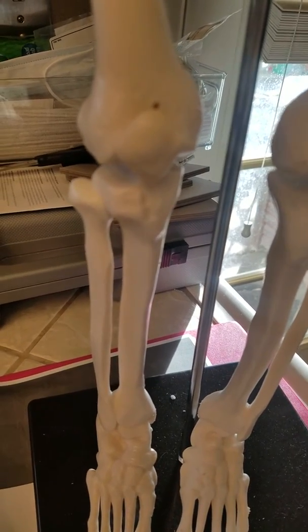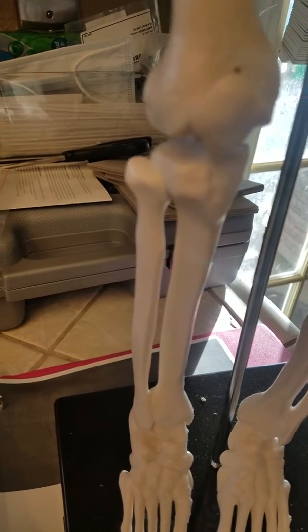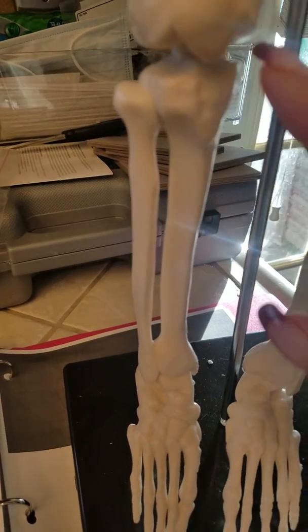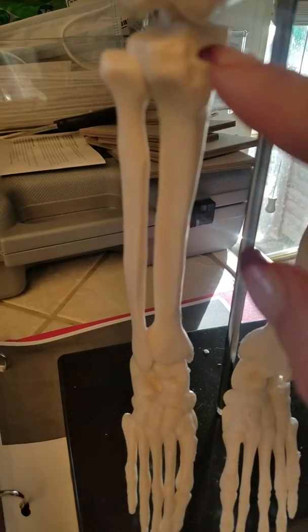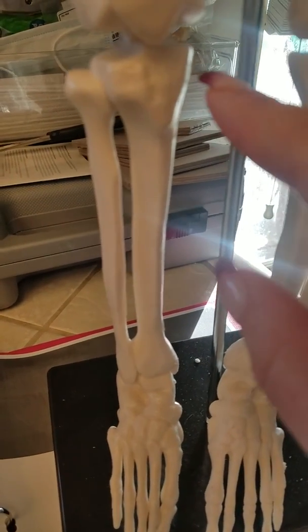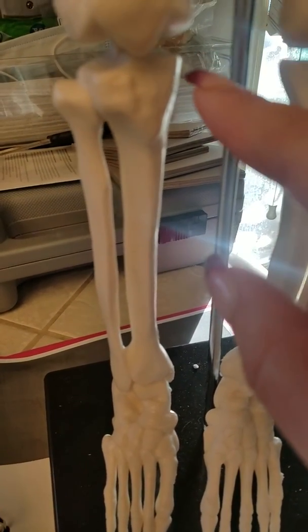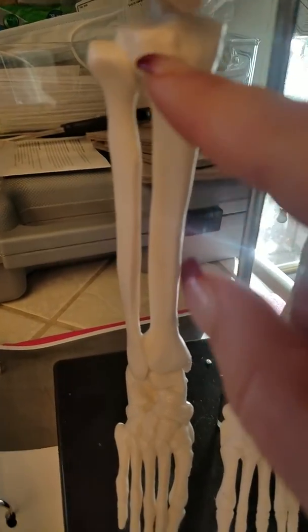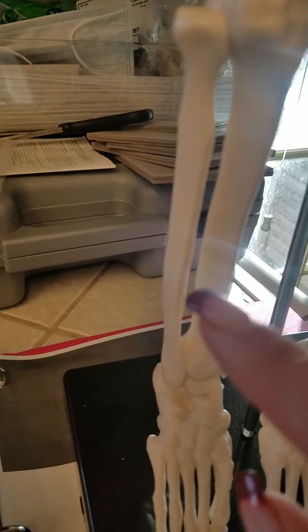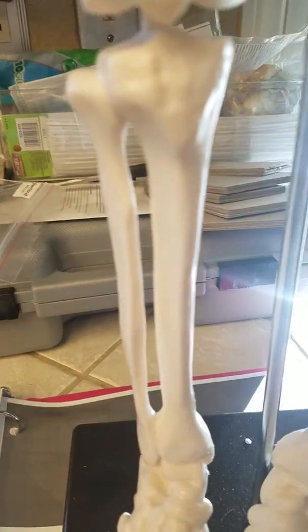Now for the tibia and the fibula, this is the tibia, the wider one. This is the fibula. This is the medial condyle of the tibia, the lateral condyle of the tibia. The tibial tuberosity is in here.